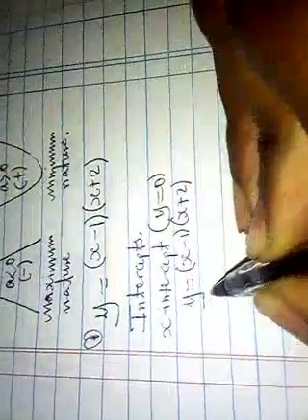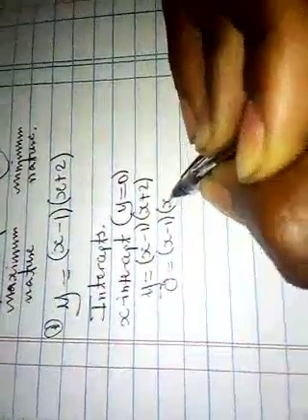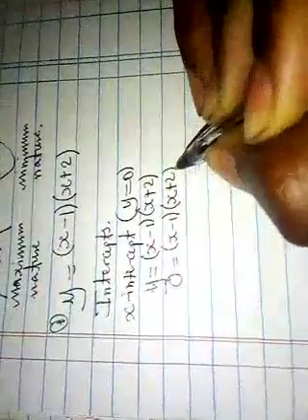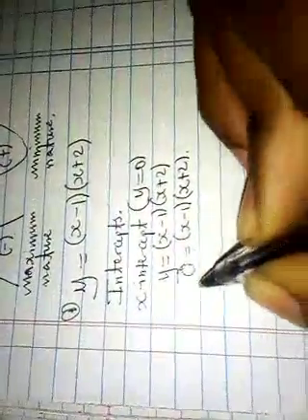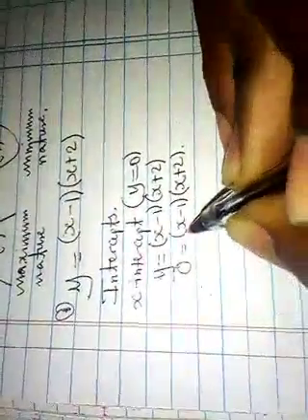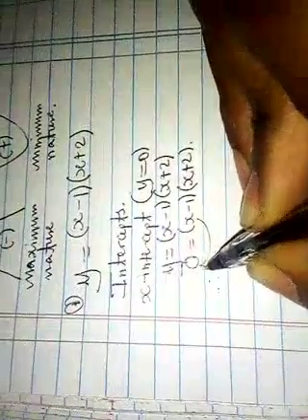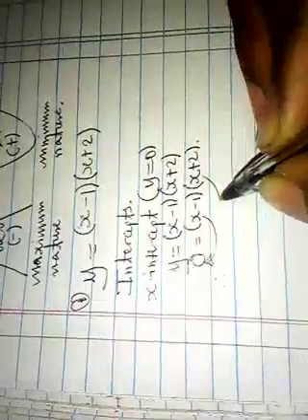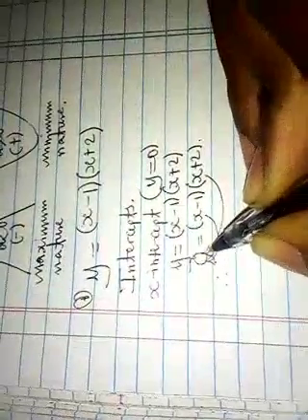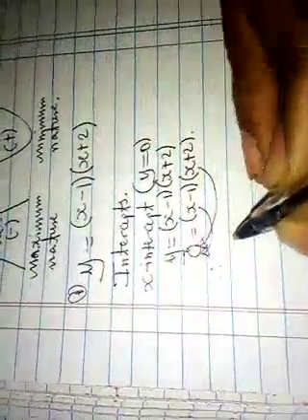On y, you're just going to put 0. And this is going to be x minus 1, x plus 2. If we equate these things individually to 0, this should be equated to 0, and this one here to 0 individually.